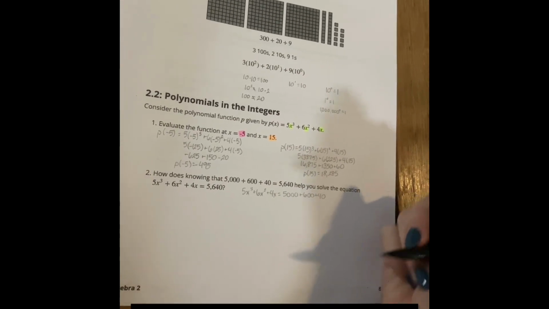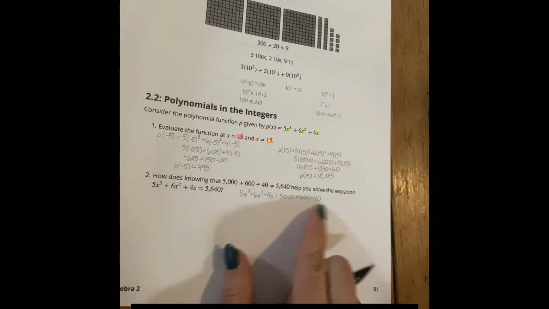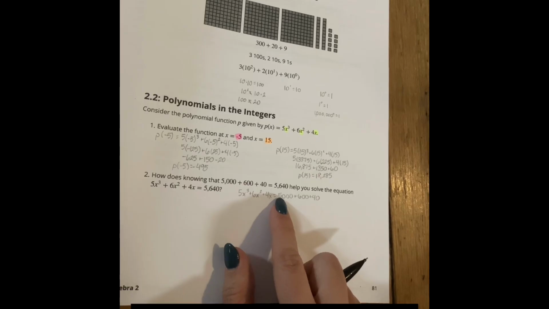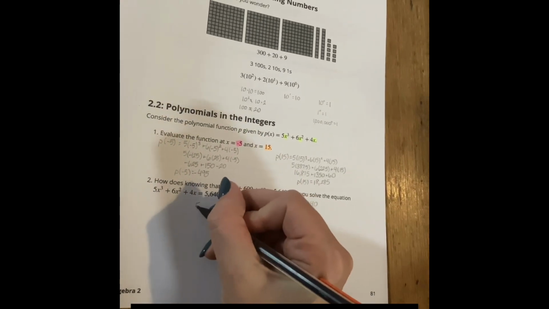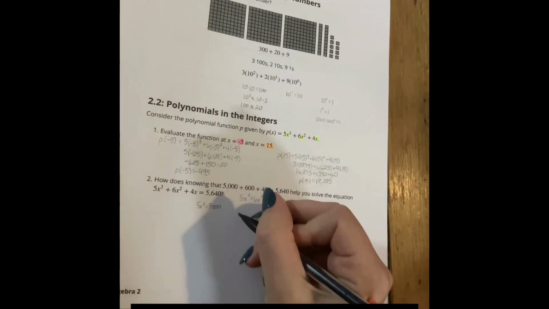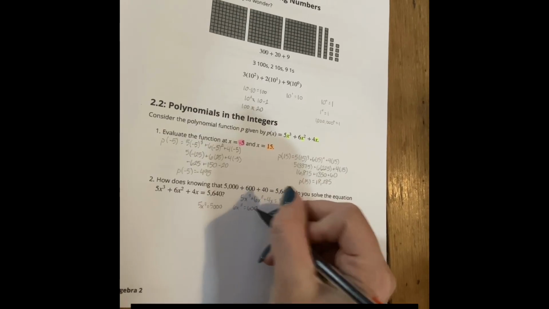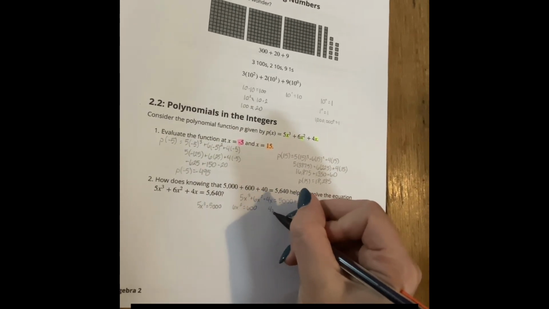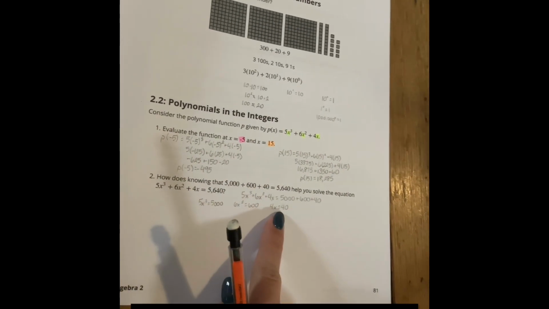What I like doing is because I can see the 5, 5, 6, 6, 4, 4, and they all have these zeros, I have a hypothesis that they're going to be similar. So I could say 5x cubed is going to be 5,000. And 6x squared is going to be 600. And 4x is going to be 40. Now I'm going to double check this before I just go through and say, oh yeah, that's the answer for one of them. I want to make sure it's consistent for all of them.